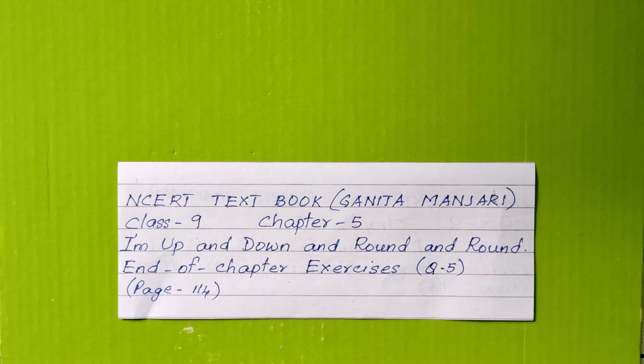In this class, we'll solve sums from the NCERT textbook. Class 9, chapter 5, end of chapter exercises. Question number 5. It's on page number 114.